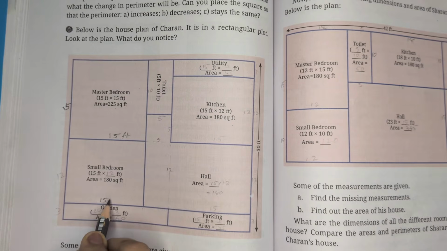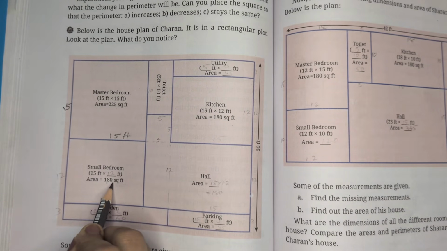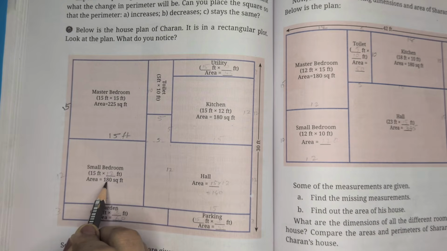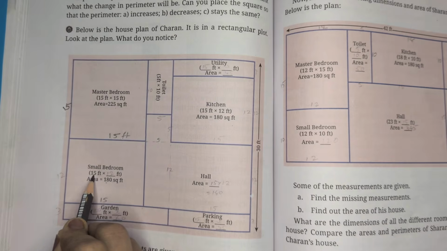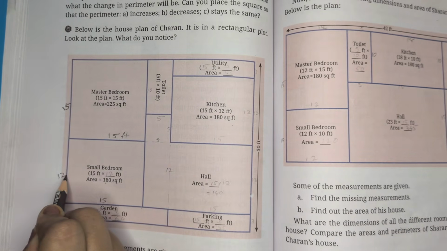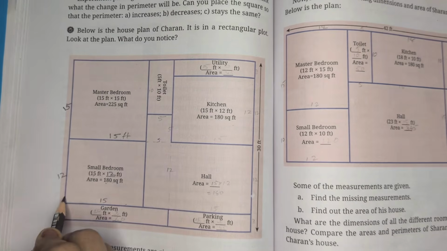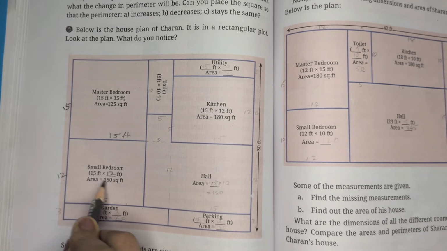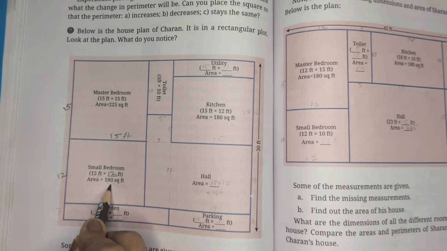Here this is 15 feet. And here area is given as 180. So we know that area divided by length is equal to width. So 180 divided by 15, we will get 12. So here the measurement is 12. That means length is 15 and width is 12. Total area is coming 15 into 12, 180 square feet.